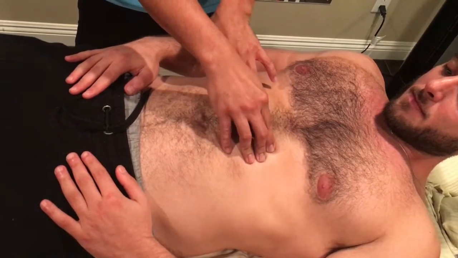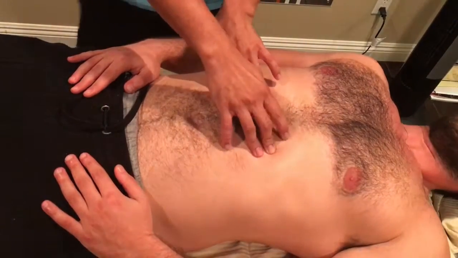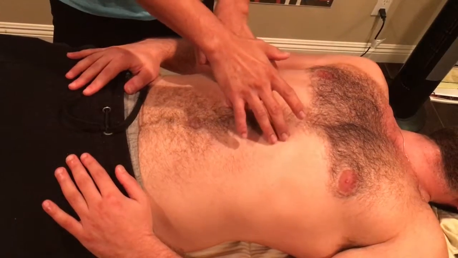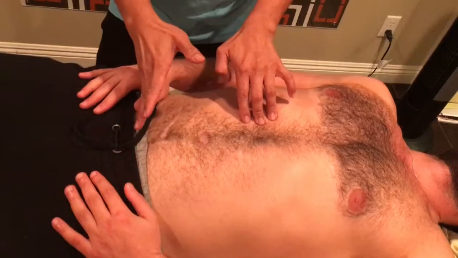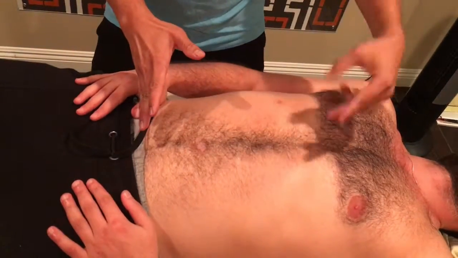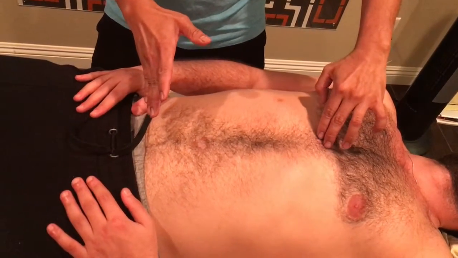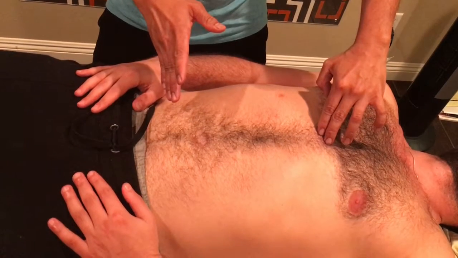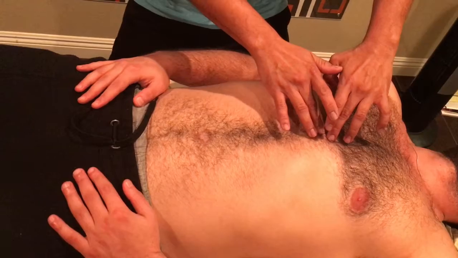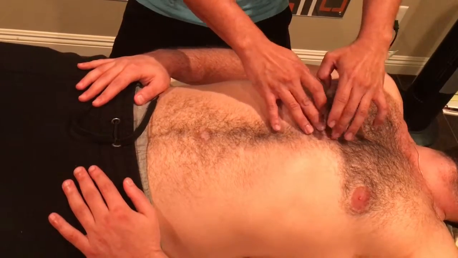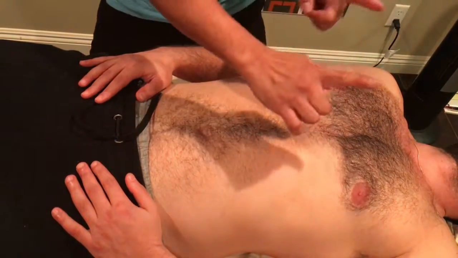Okay, go ahead, Sina, and relax. The origin of the rectus abdominis muscle is on the pubic region, and the insertion is on the edge of the ribs, the cartilaginous part.